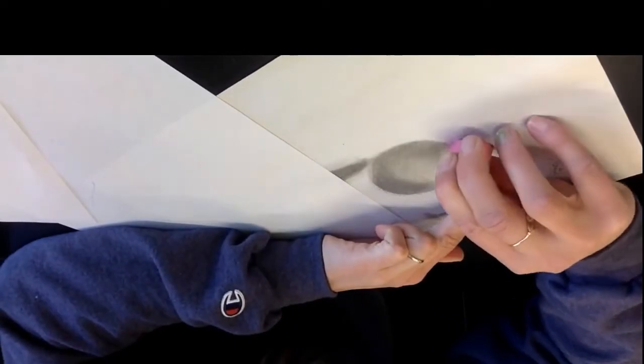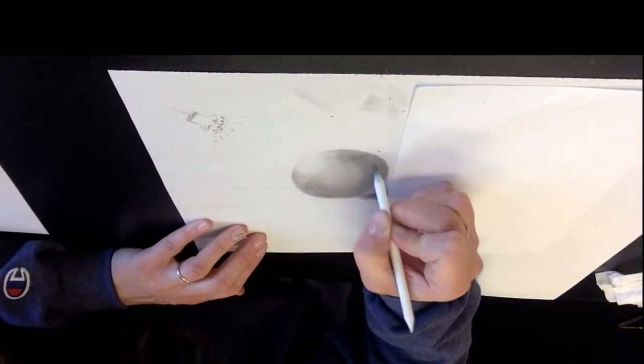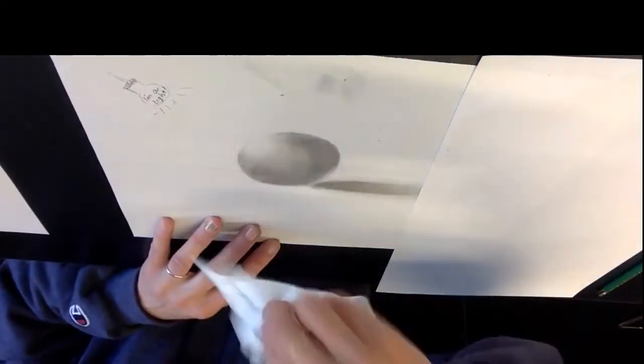All right, so my next step is going to be to outline my sphere, and I'm outlining it using my eraser. I'm not outlining like I normally would with a pencil because that would flatten my sphere. Outlining it with an eraser is going to help enhance the 3D quality, which is what I want to do.